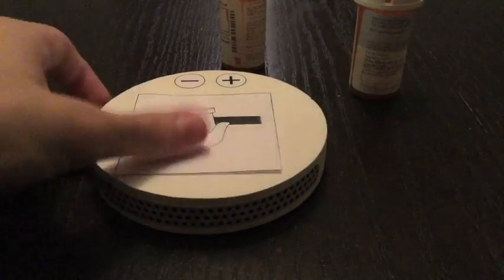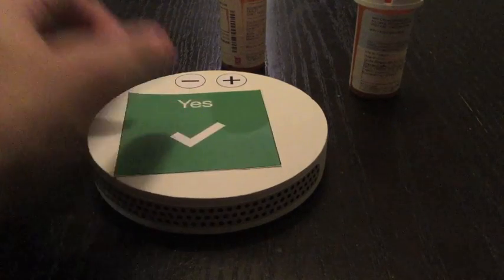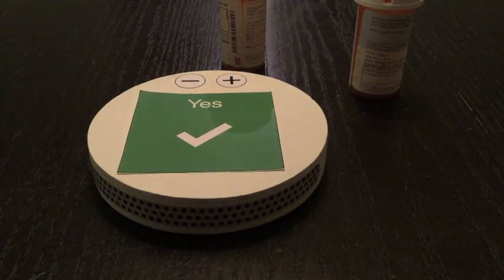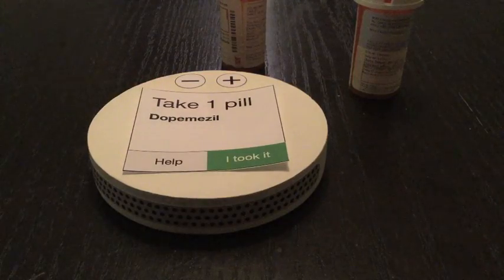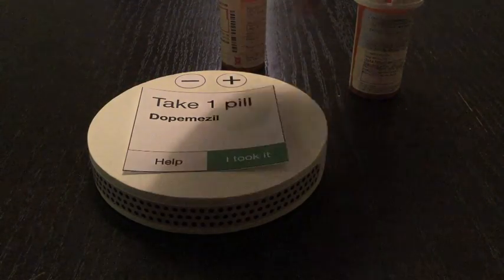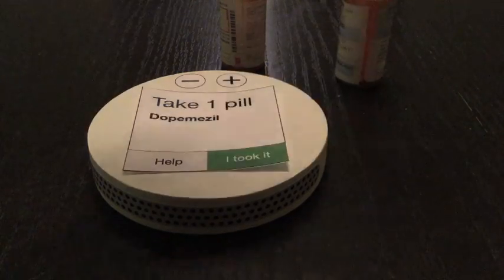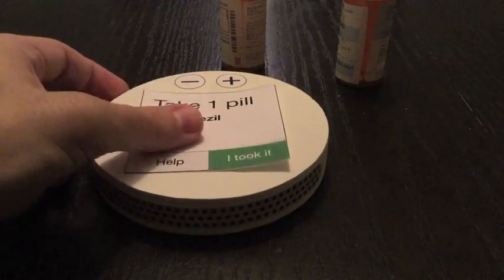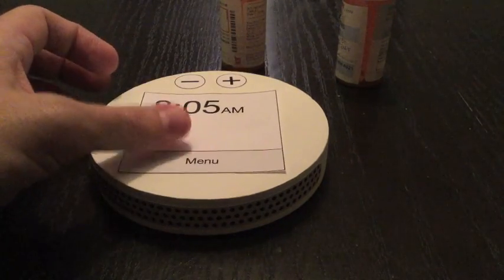They scan another bottle. If that bottle is the correct one, the device tells them that it's correct, and then reminds them of the dosage. They take their medication and then confirm by clicking the I took it button, which takes them back to their main screen.